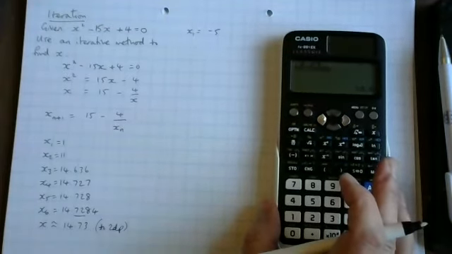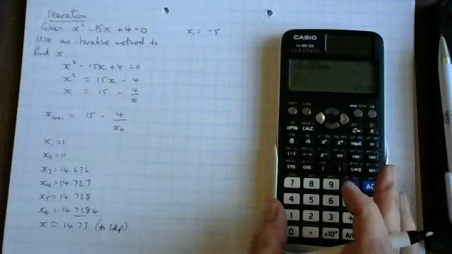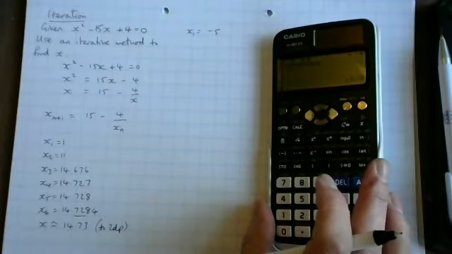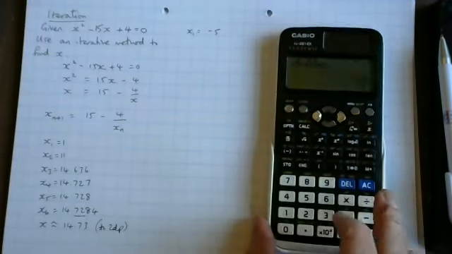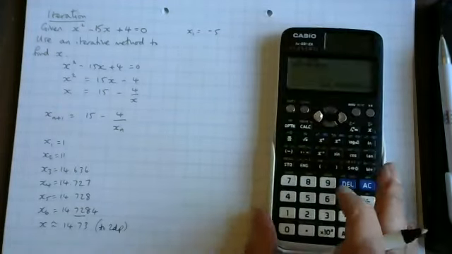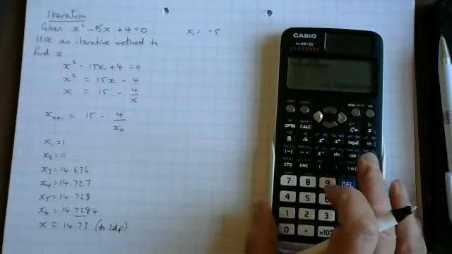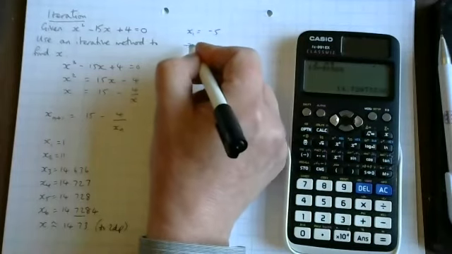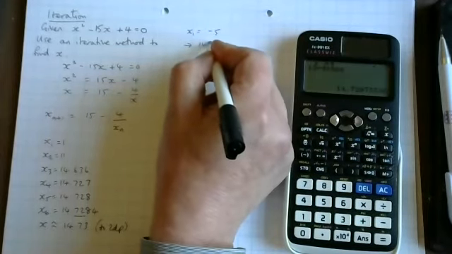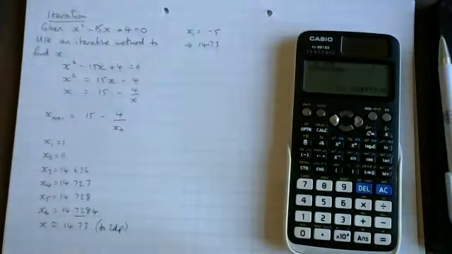Okay, it looks like it's very likely to be going straight towards the answer I had before. So before I start writing these down, let's just see if we get straight to the same answer. Well, yes, we do. Okay, x1 equals -5 tends towards the same solution, 14.73.